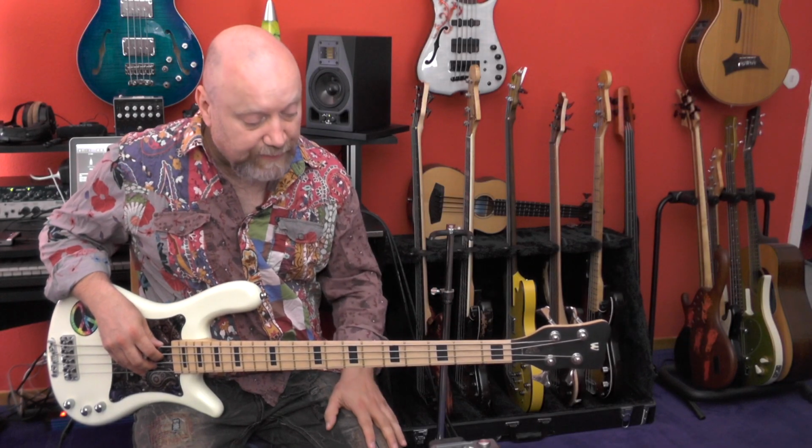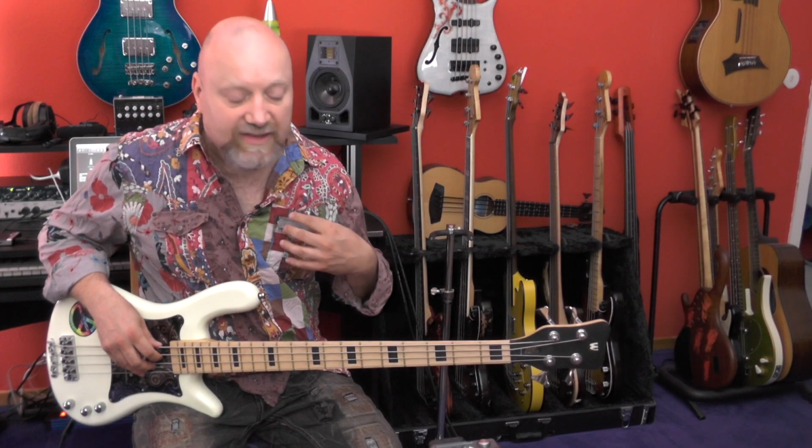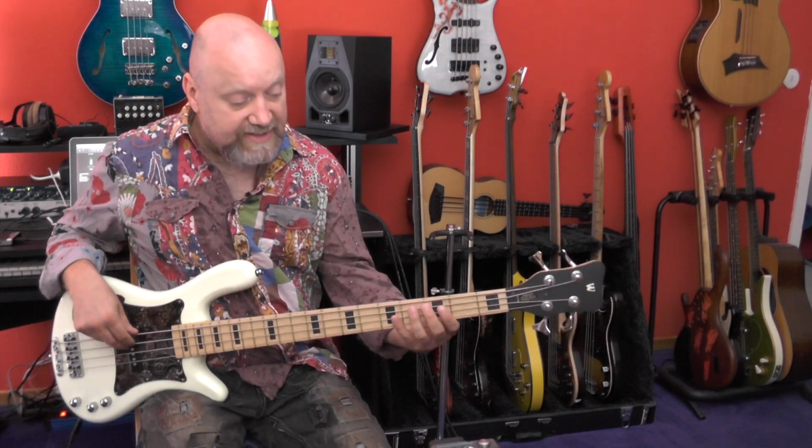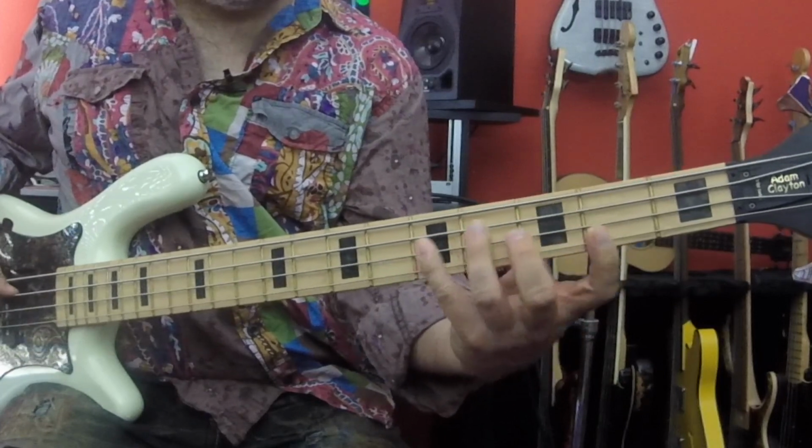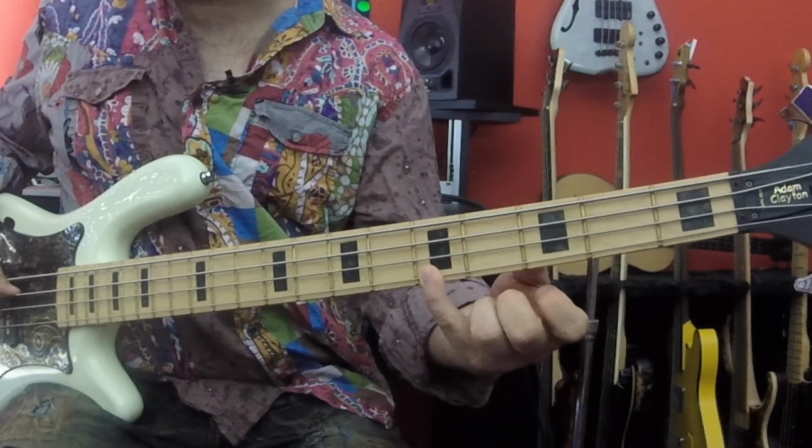So the thing is that these parallel keys use the same pitches, not only in the modes but also in the pentatonic scales. And therefore, I think it's a good way to learn both at the same time. So the pentatonic scale starting on a C is C, D, E, G, A, and back to C again.